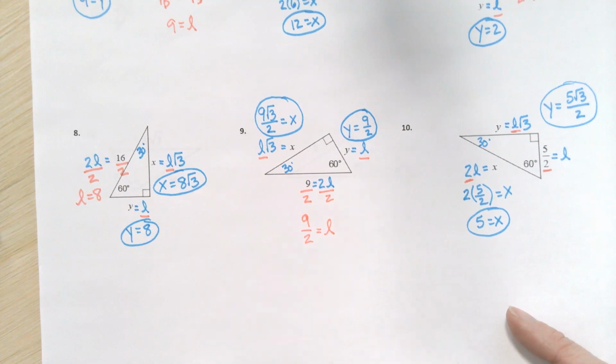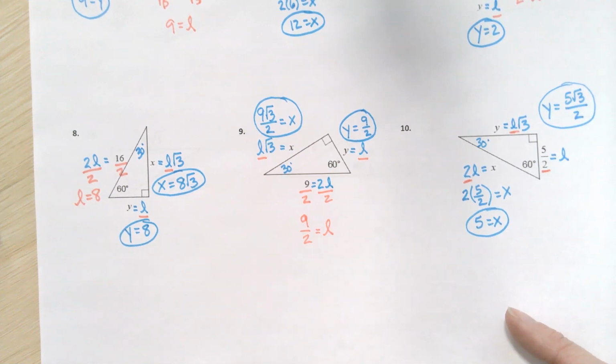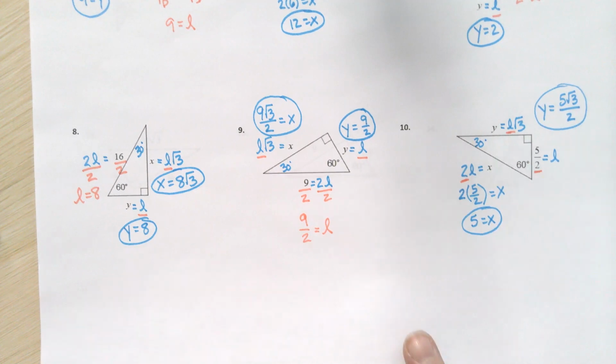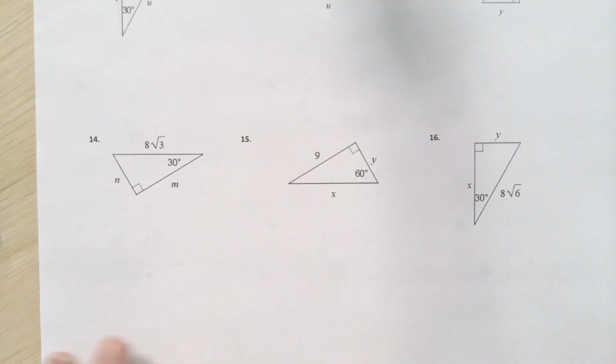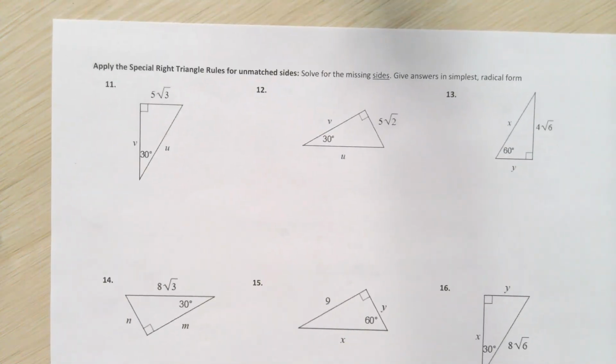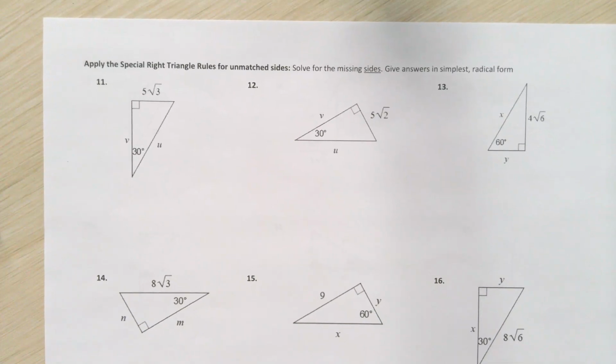Your teachers are probably taking 2 class days with this lesson, so this might be the end of day 1, and then the rest of the video might be day 2, just depending on how they split up the notes. All right, let's move on to example 11, and we'll see what I'm talking about. We use the same process, we just might have to do more in terms of simplifying.